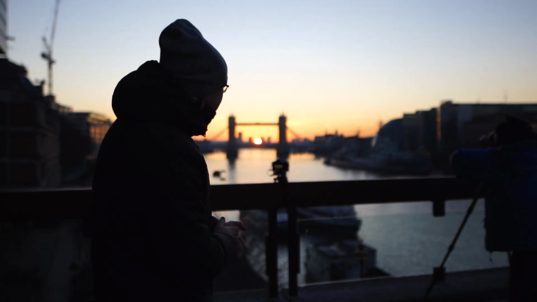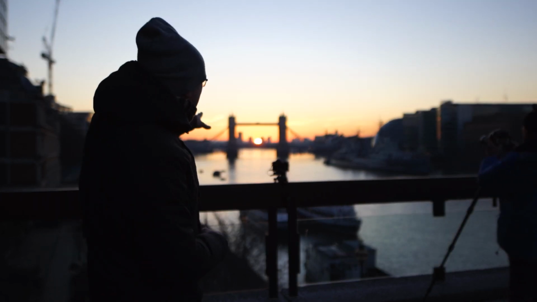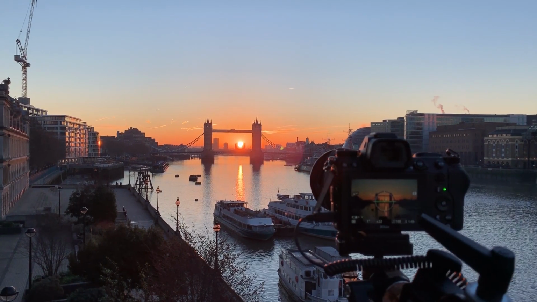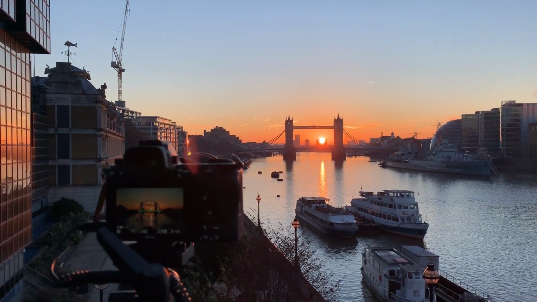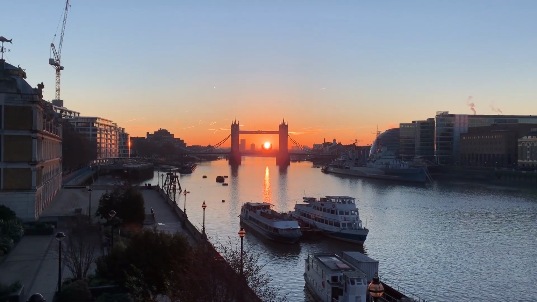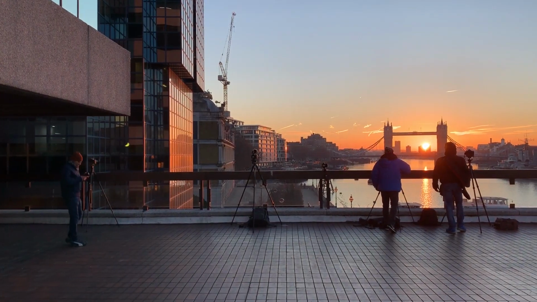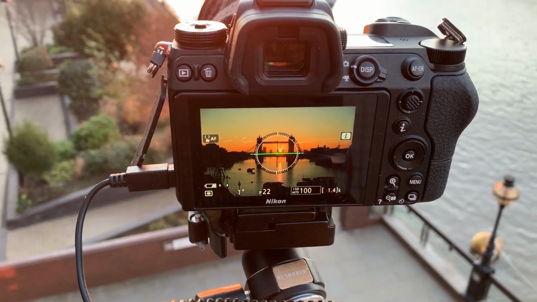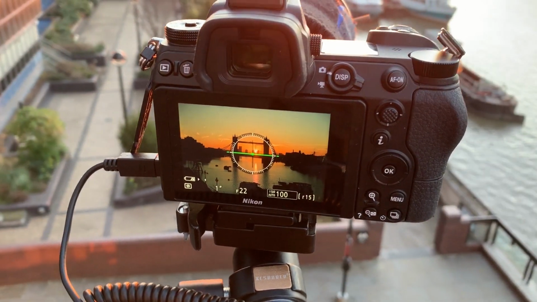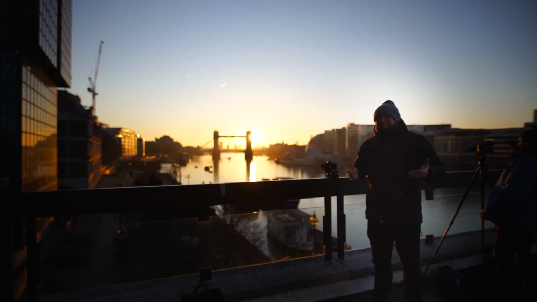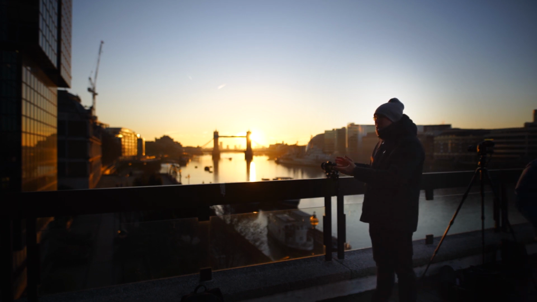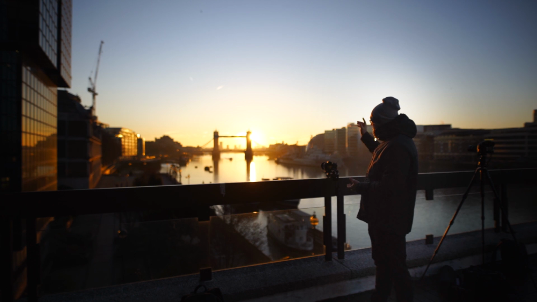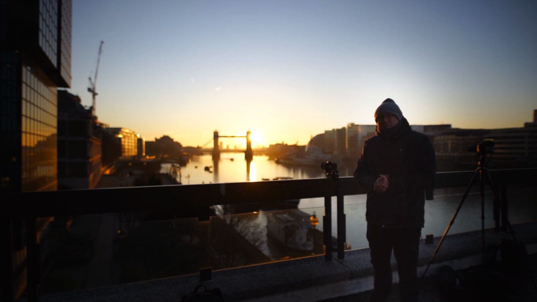This is not bad, this. The sun started rising right through the Tower Bridge frame. The sun now made the transition from the middle of the frame inside Tower Bridge across to the right tower, and is leaving the right tower.